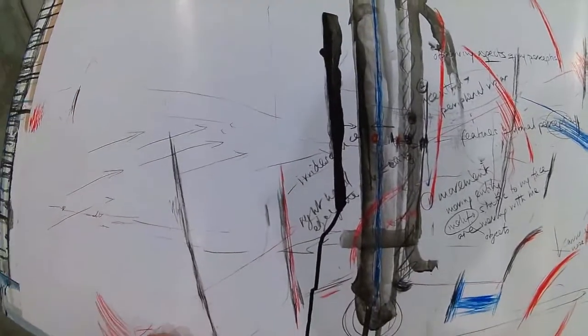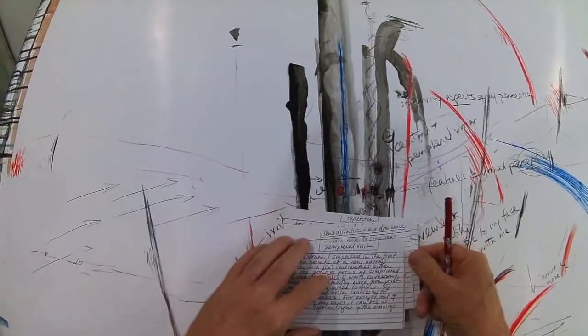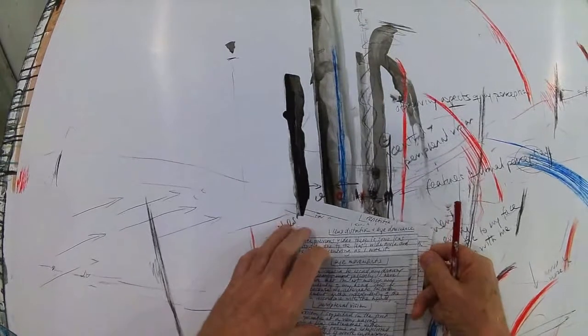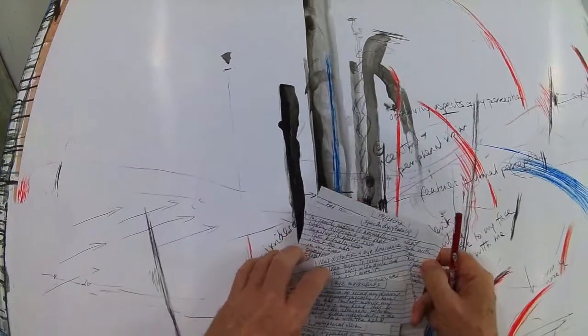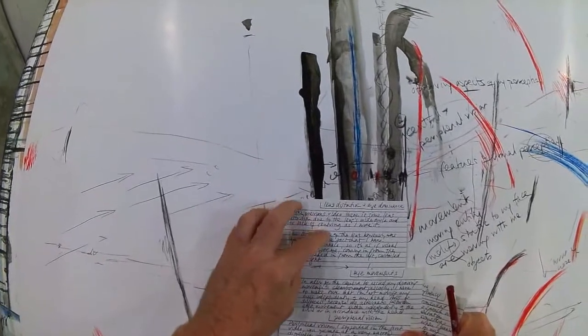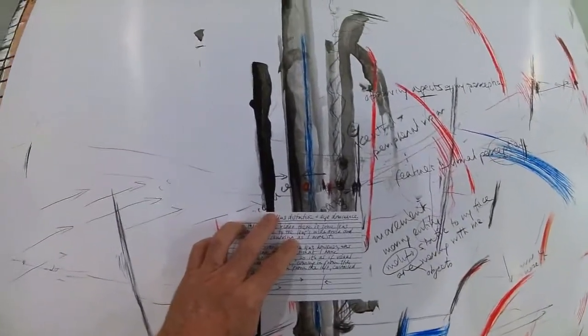But now I also have some prompt cards, because these were the issues. The first one being the question of lens distortion.